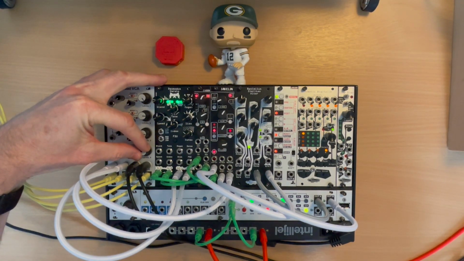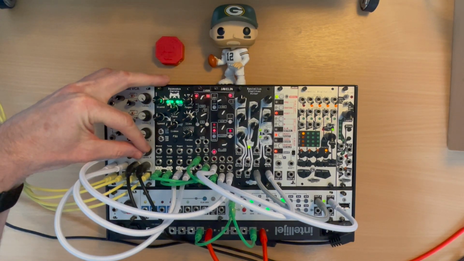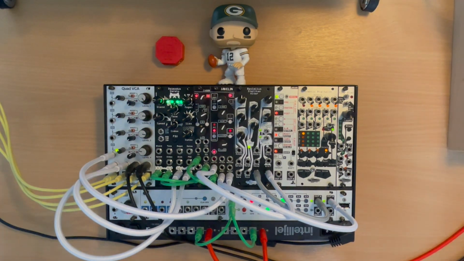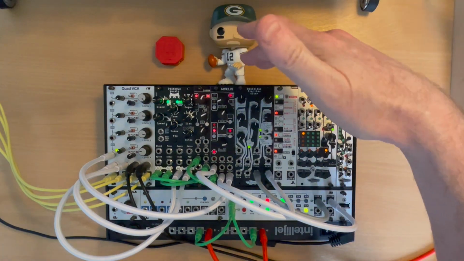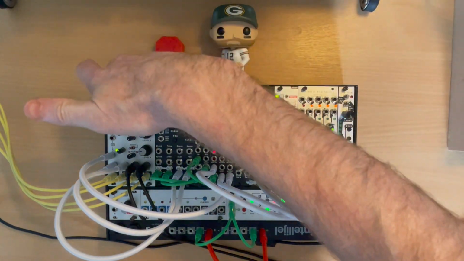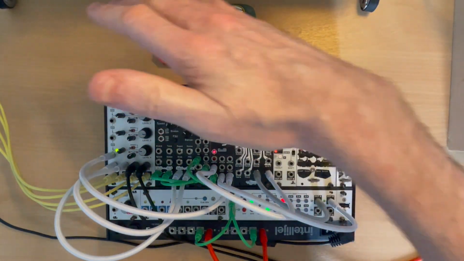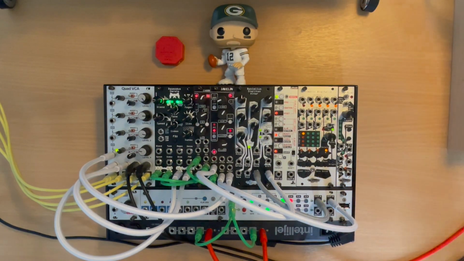A bit of volume. Just adds a little bit of variation. Always good. Okay, that's something basic. So we've gone right to left. We've got an output. So let's start modulating now. Let's make this a bit more interesting.